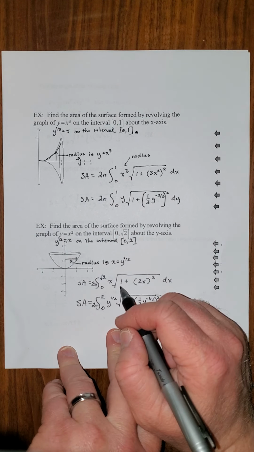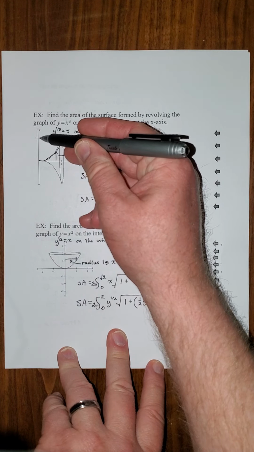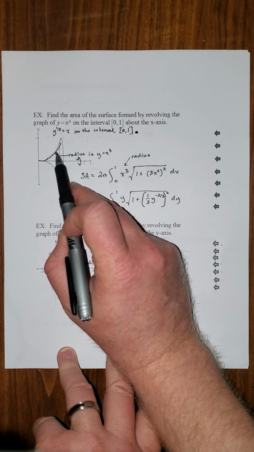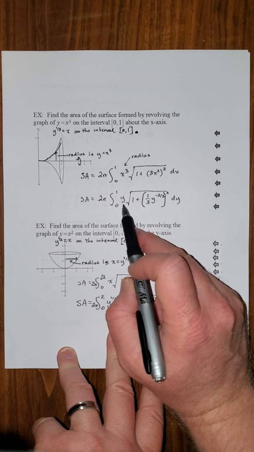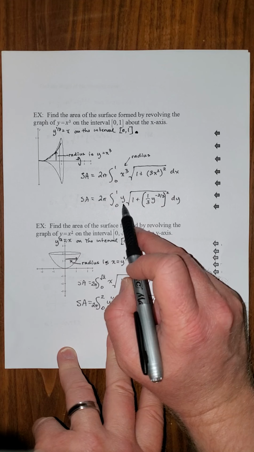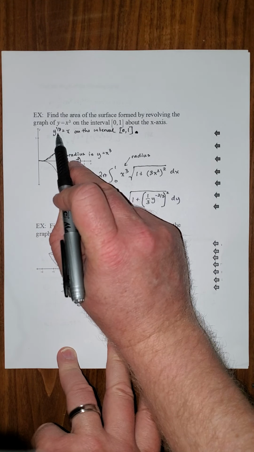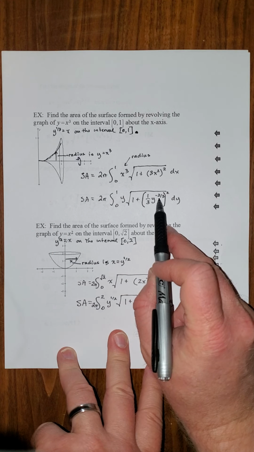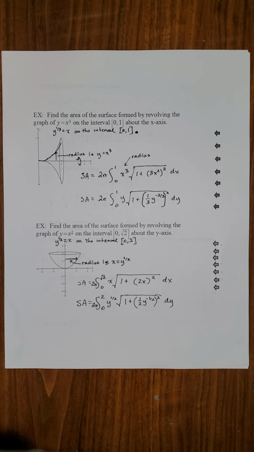Now, let's say you wanted to do this with respect to y. There's my 2 pi. You would integrate from 0 to 1. But remember again, we said the radius was y. So if I'm integrating with respect to y, x cubed is the same as y. We're going to put a y here for the radius. And then it's 1 plus, take the derivative of that function right there, 1/3 y to the negative 2/3, square it with respect to y. Both of these answers would give you the same surface area.